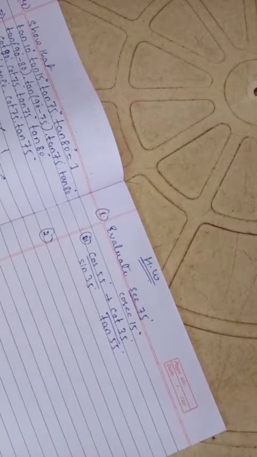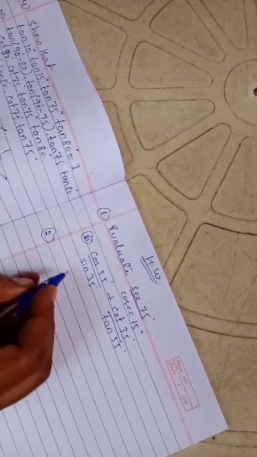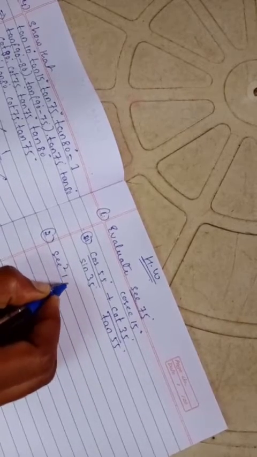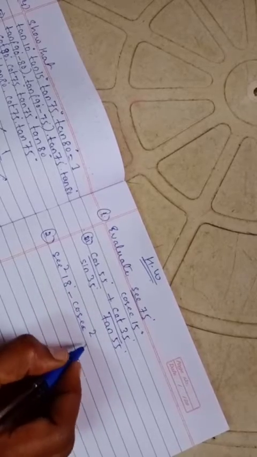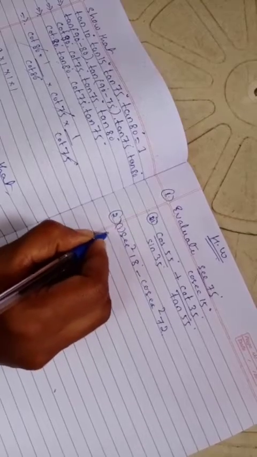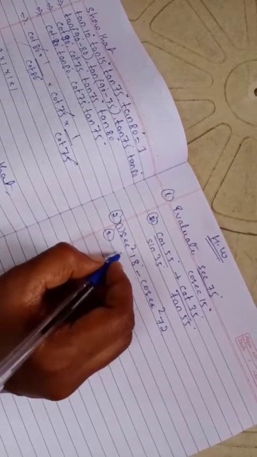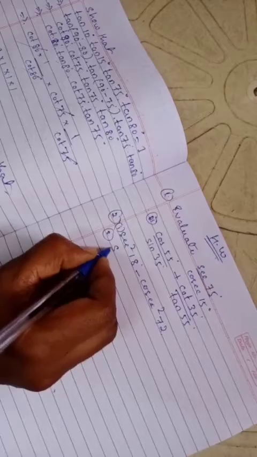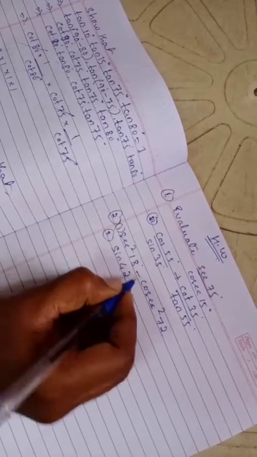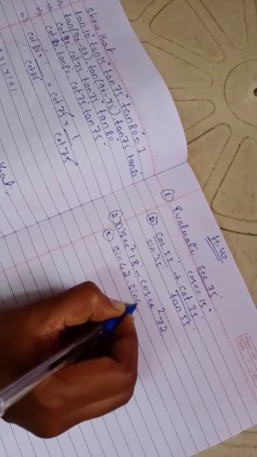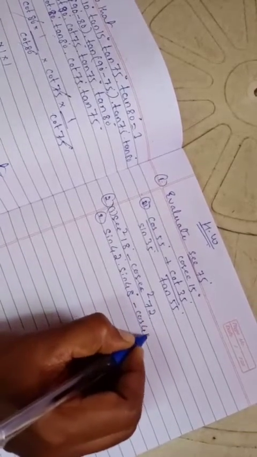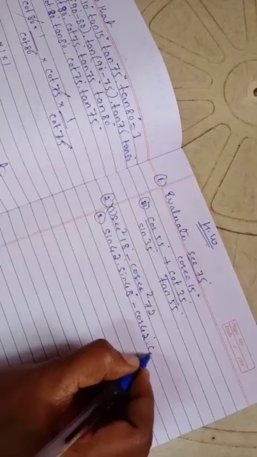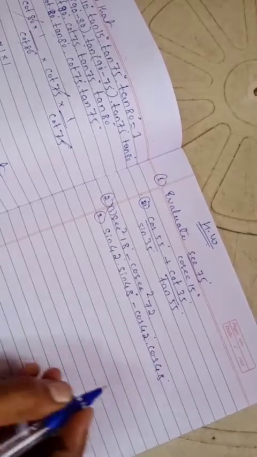Then second one, sec square 18 minus cosec square 72. Then sine of 42 into sine of 48 minus cos of 42 into cos of 48.